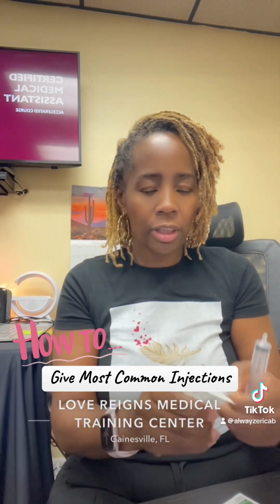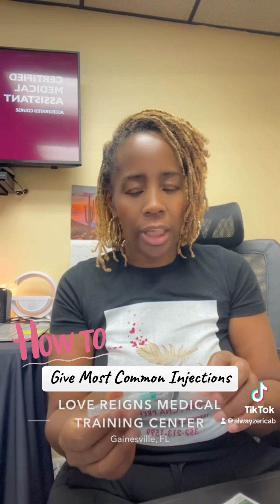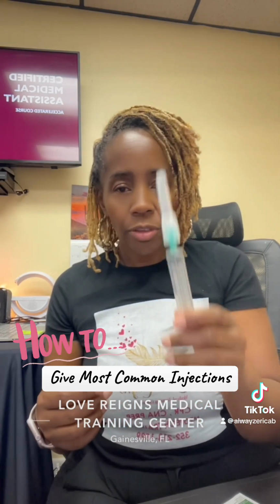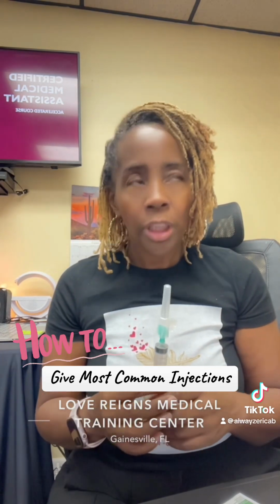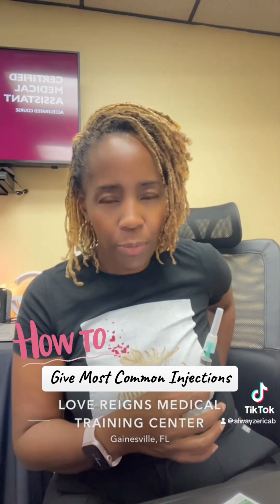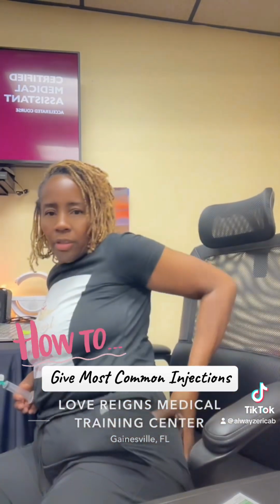Okay, so these are the common injections. You may also see the gluteal injection, understanding that the gluteal injection is also IM, intramuscular, into the muscle, but it's going to go into the gluteal muscle, like in your upper butt part, right here.